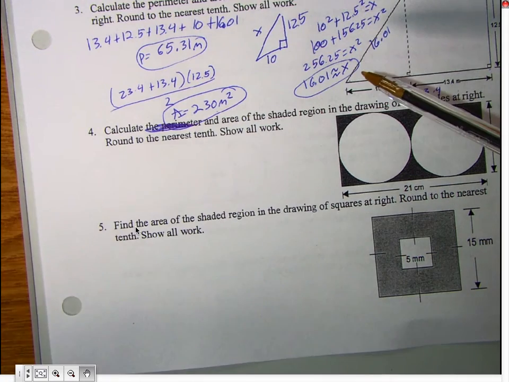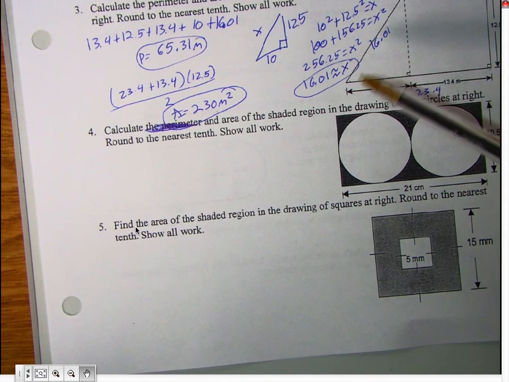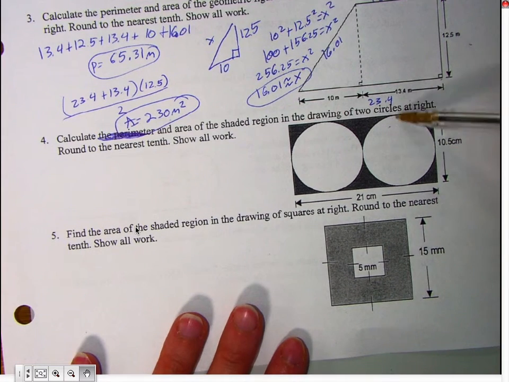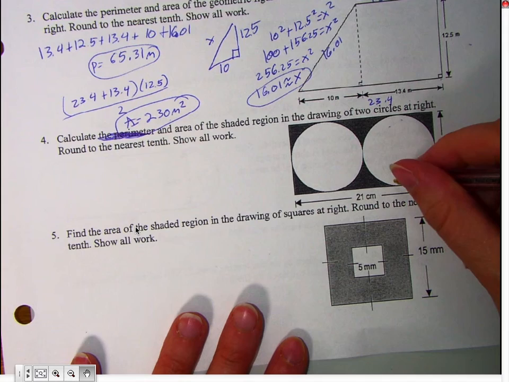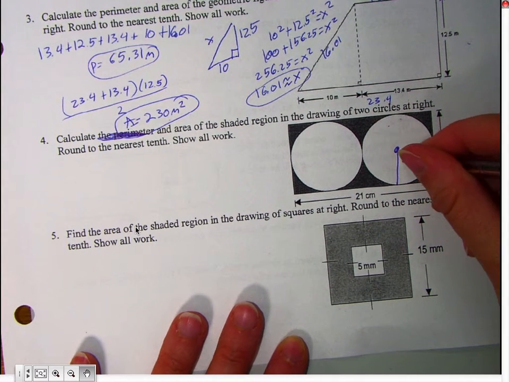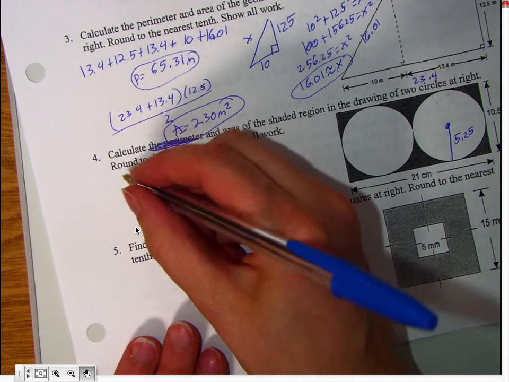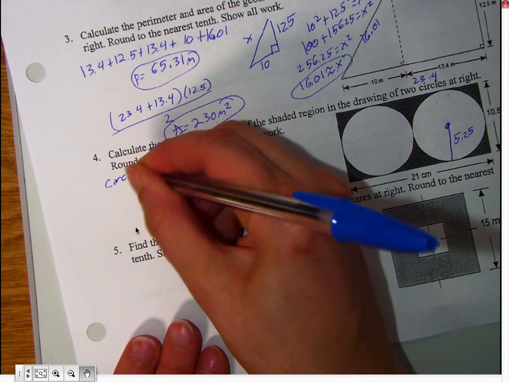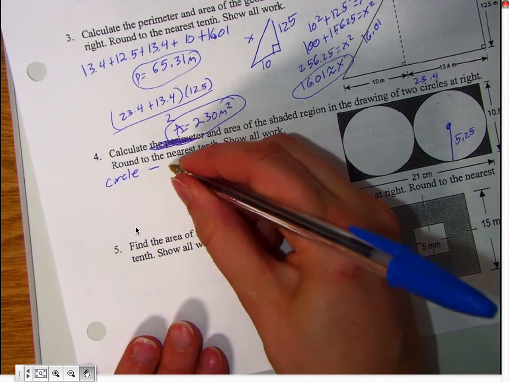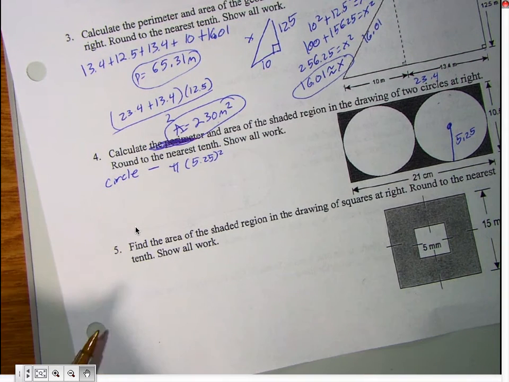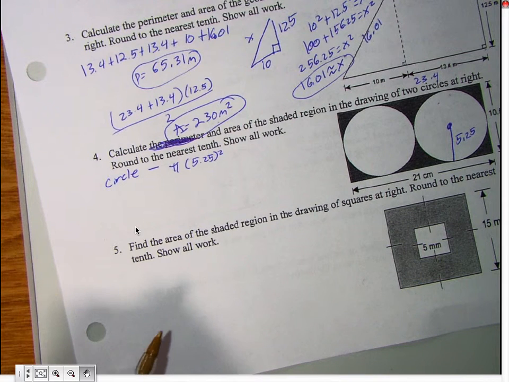What do we need? Yes, Cheyenne. Find the area of the two circles. Okay, let's do that first. So if the diameter of the circle, do we agree the diameter is 10.5? Yeah. So what would the radius be? 5.25. Okay, so what is the area of a circle? So it's going to be pi times 5.25 squared, right? And what do we get?